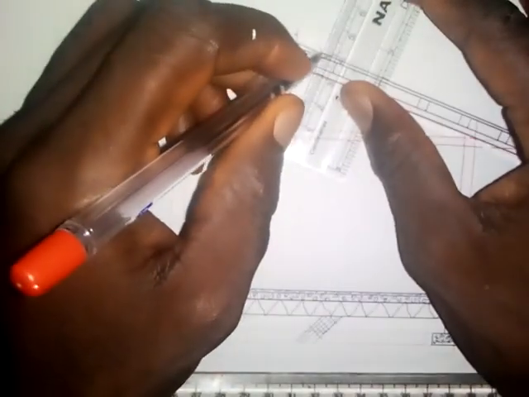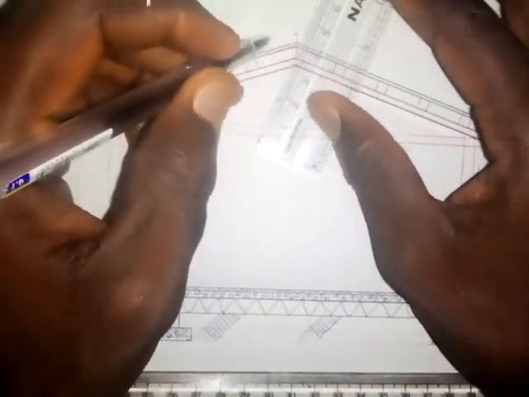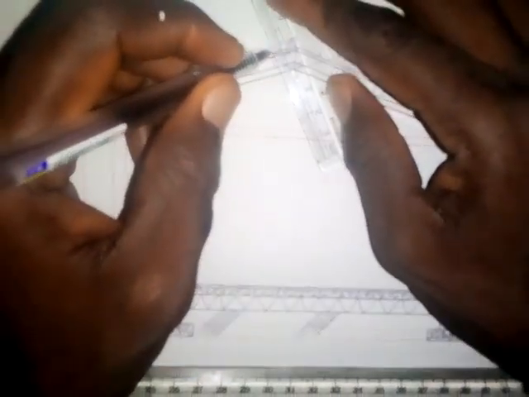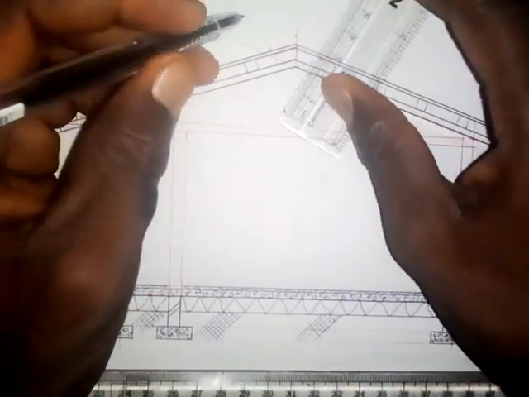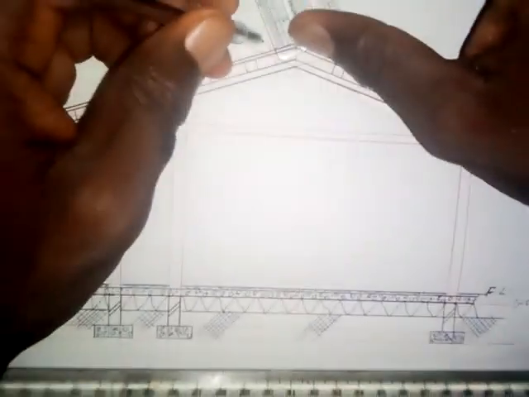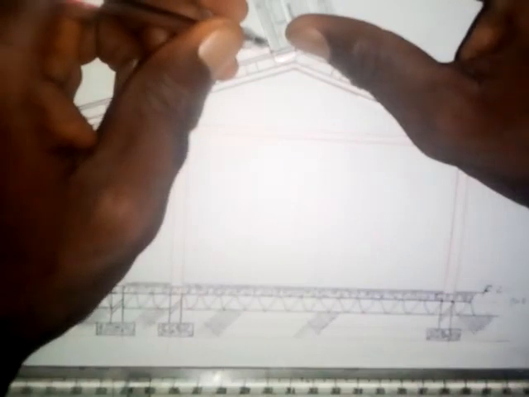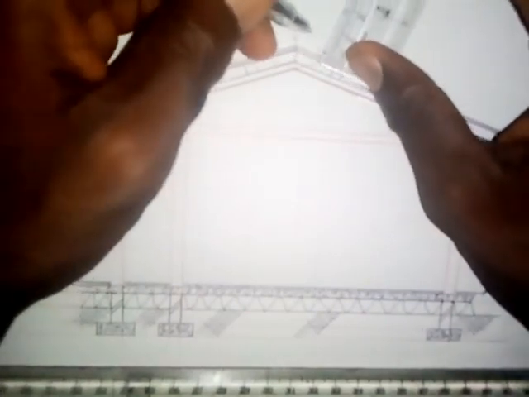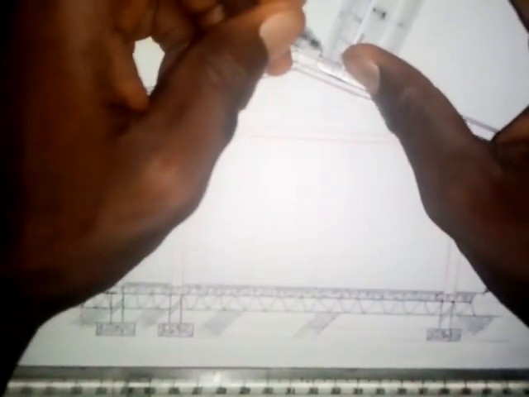Then I will take 30 millimeters on this. There is also 30 millimeters.